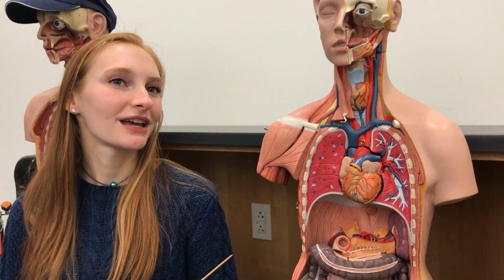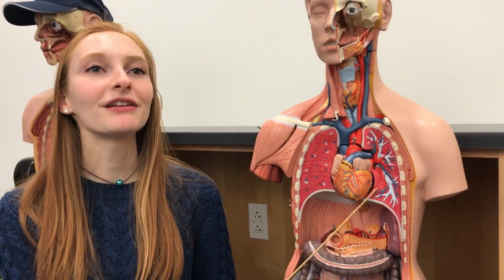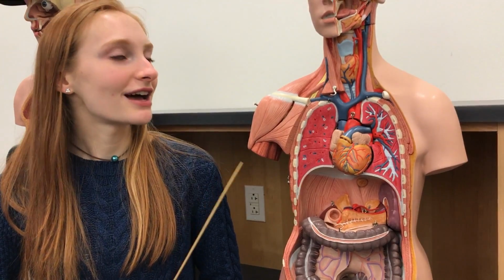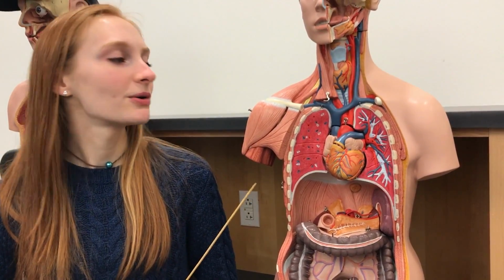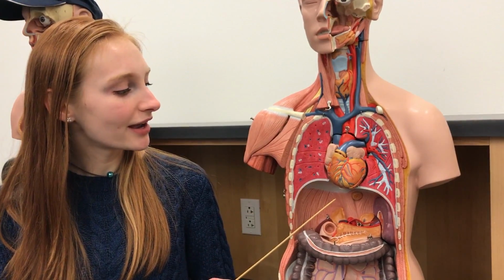The heart is located in the mediastinum, which is the medial cavity of the thorax. It is flanked on both sides by the lungs and rests on the superior surface of the diaphragm. It also lies anterior to the vertebral column and posterior to the sternum. Two-thirds of it lies to the left of the mid-sternal line.